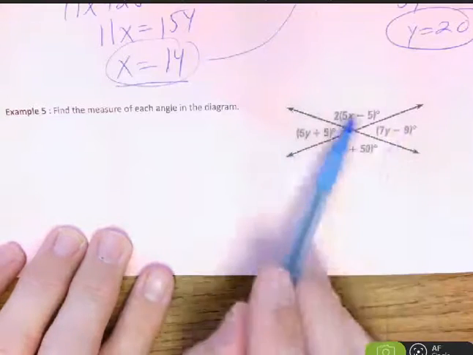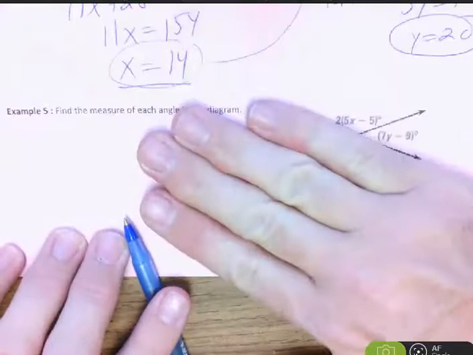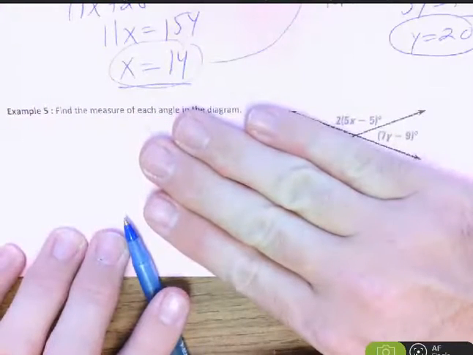I don't think I'm going to go with this route for these, right? Because if I do this route, I'm going to have an x and a y in the same equation.